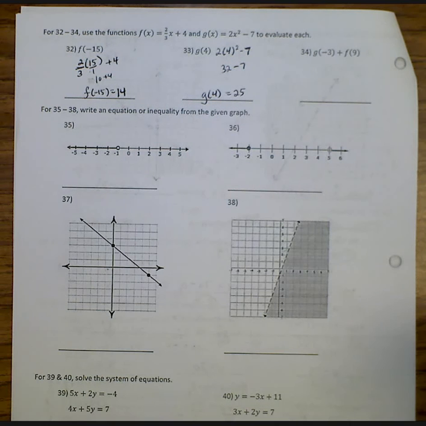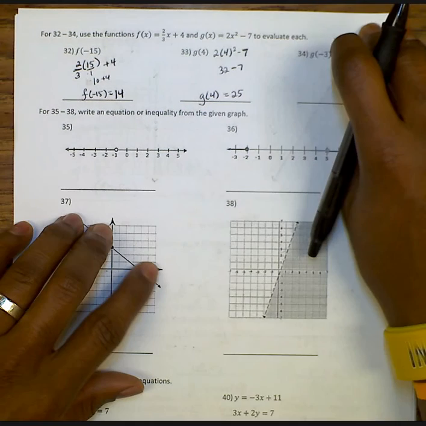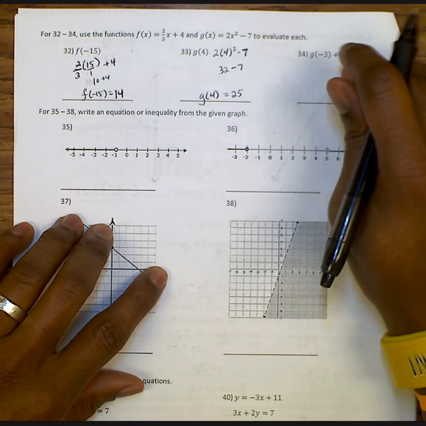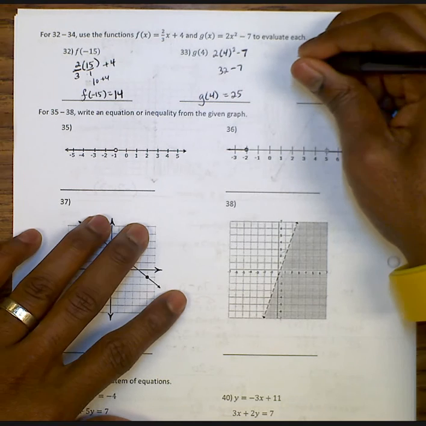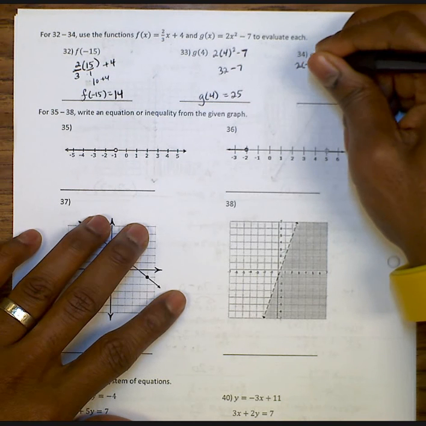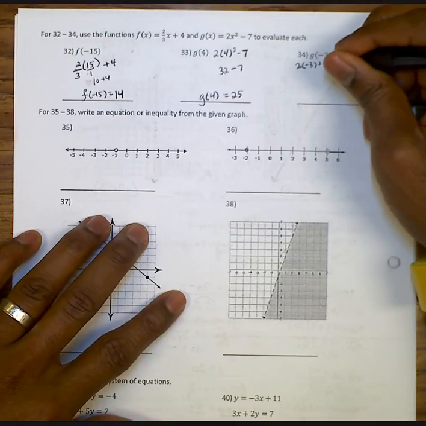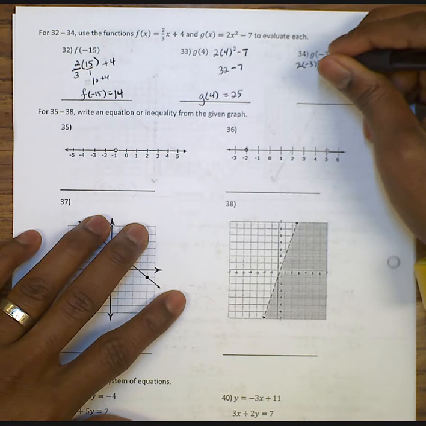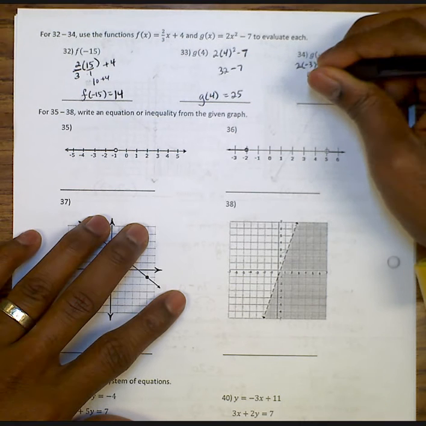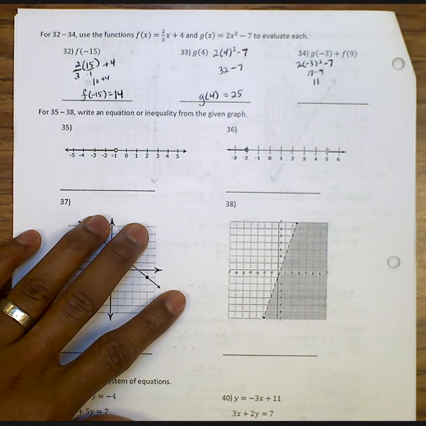Okay. Number 34, we have g of negative 3 plus f of 9. So now we're just doing that function notation with two functions and then adding them together at the end. So 2 times negative 3 squared minus 7. Okay, I'm going to simplify that. That's going to be 9 times 2 is 18. 18 minus 7 is 11. So g of negative 3 is 11.